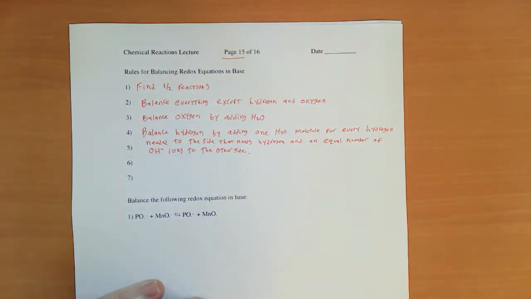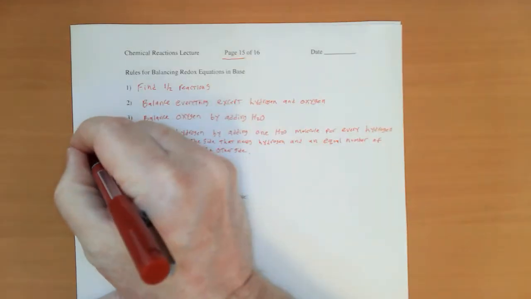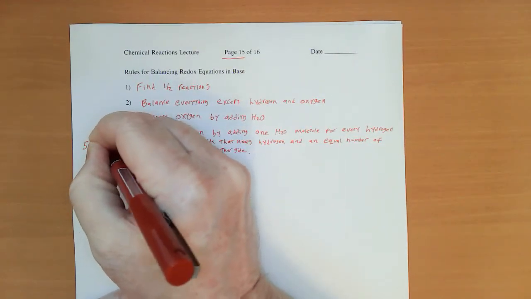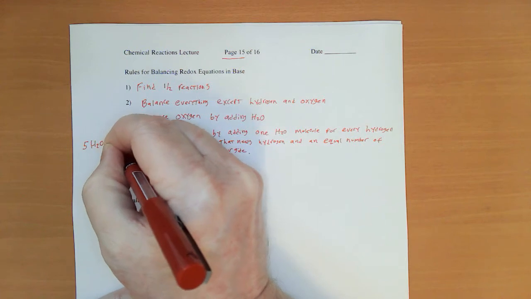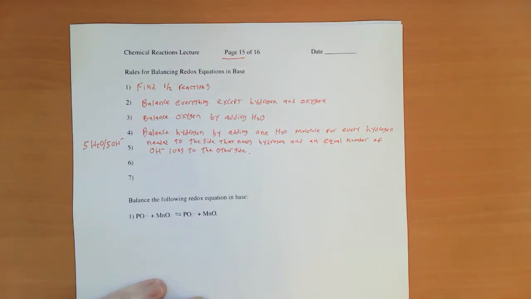So let's say we need 5 hydrogens. I'd add 5 waters and 5 hydroxides, and the net addition would be just 5 hydrogens, in this case to the left side.